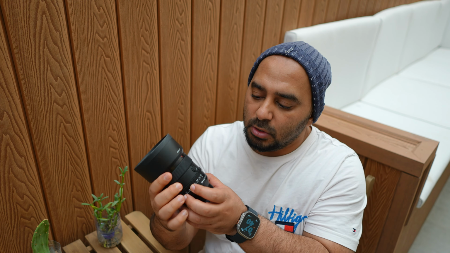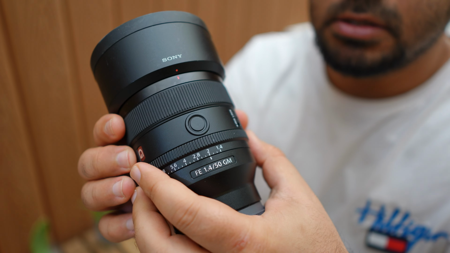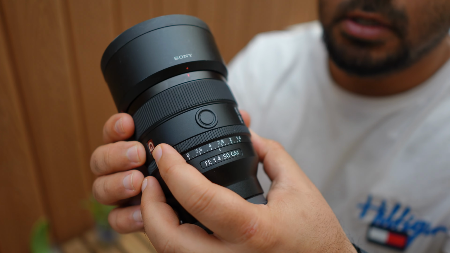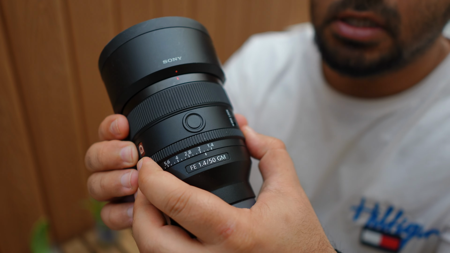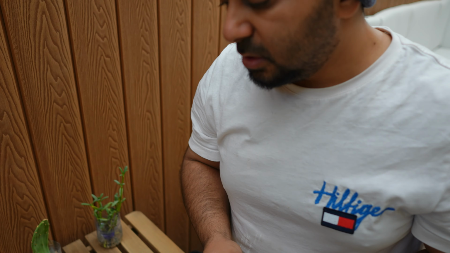As you can see here, there is an iris lock mechanism that you can lock the aperture on a certain number, which is very handy.